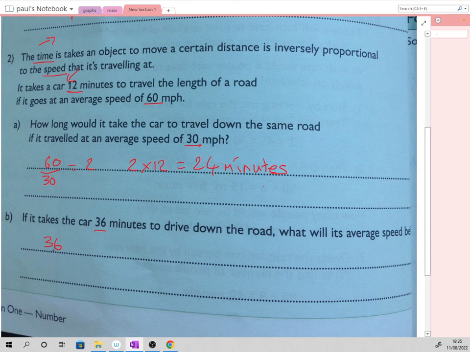So if we do 36 divided by 12, that equals 3. So it's taking 3 times longer than this. So this must mean it's going 3 times slower. So if we take the 60 and divide it by 3, it equals 20 miles per hour. Yeah, these can be a proper puzzle, these.